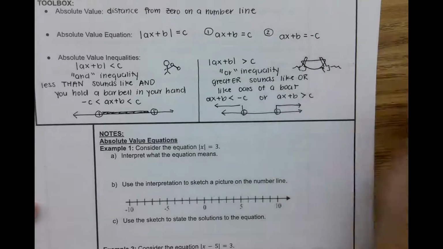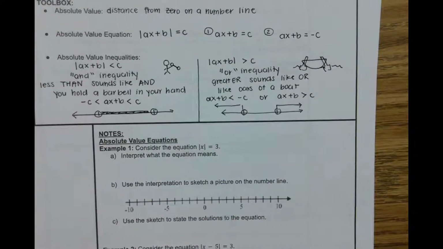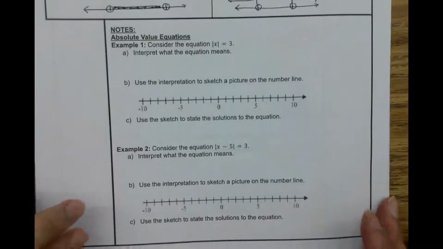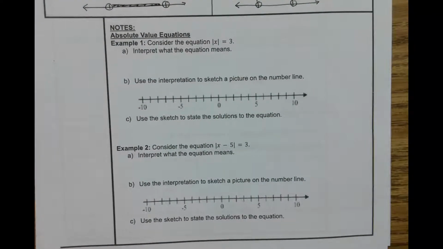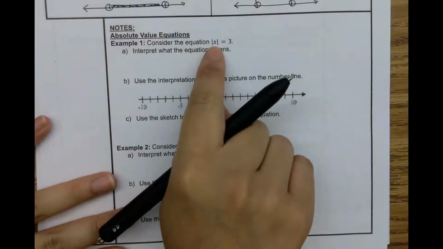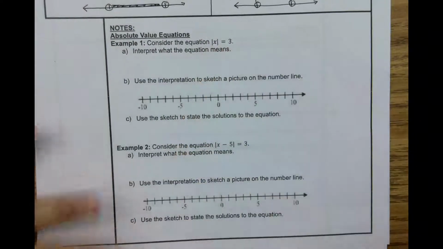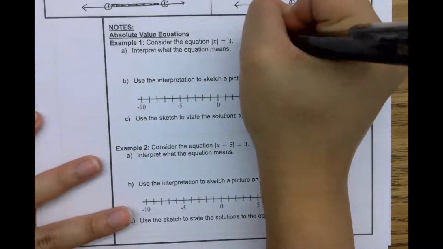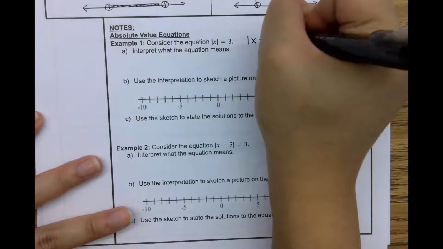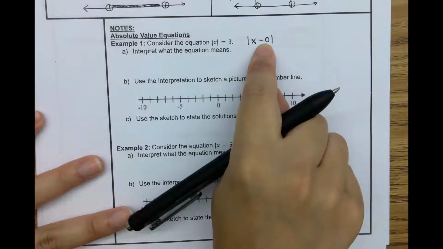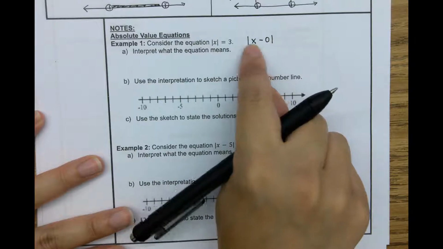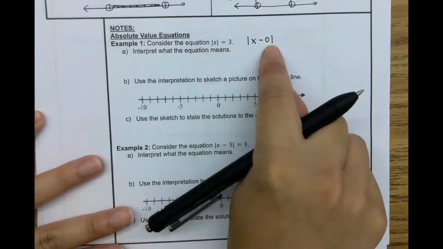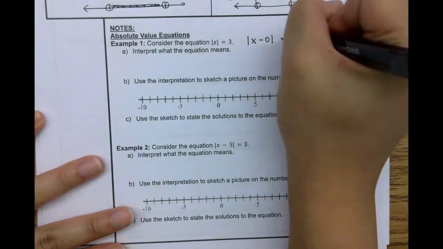You hear me say it again and again when we get to absolute value inequalities. But today, we are going to talk about absolute value equations first. If you consider the equation, the absolute value of x equals 3, one way we can write it is the absolute value of x minus 0. This doesn't do anything, but it'll help us understand our absolute value. So I can rewrite this as the absolute value of x minus 0 equals 3.